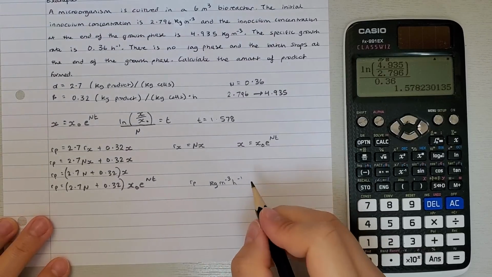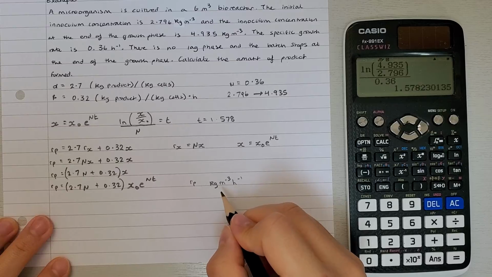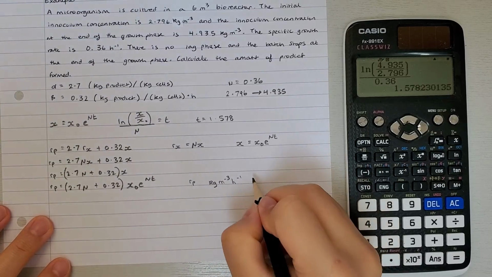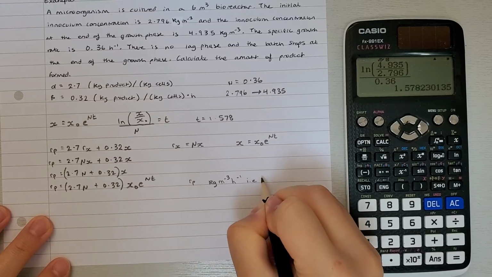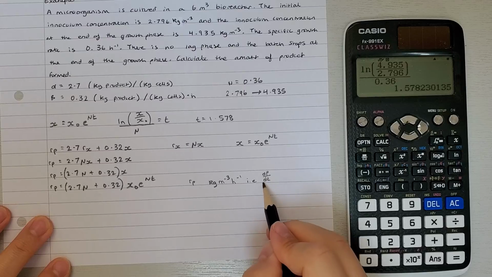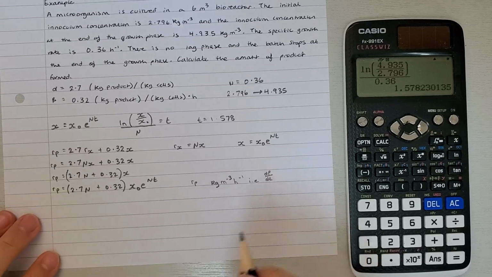So it's actually the volume of product formed per hour, in other words. It's similar to dP over dt, the amount of product formed per unit time. So we can use this differential to do an integration.